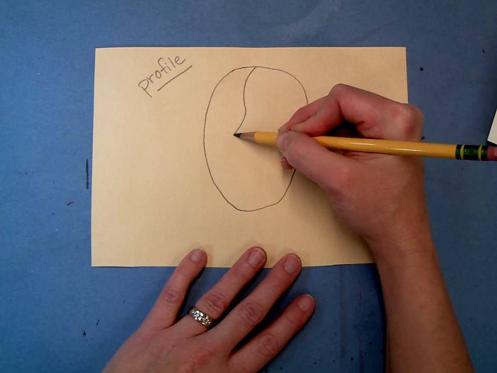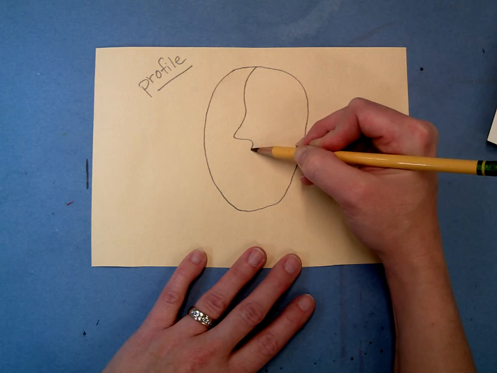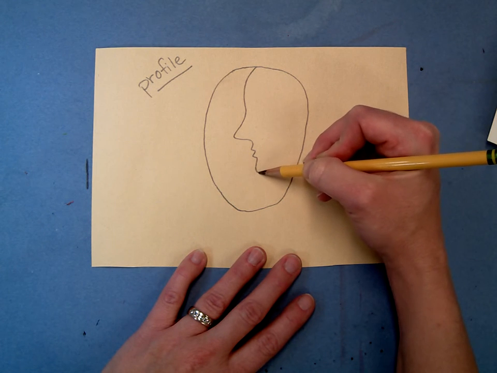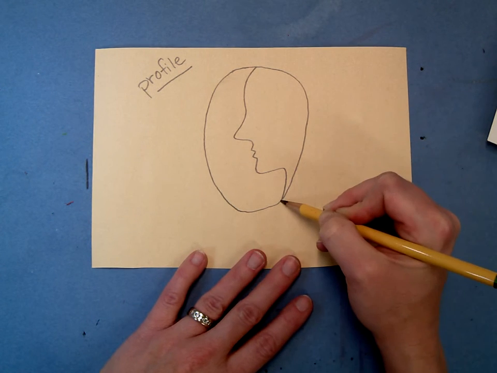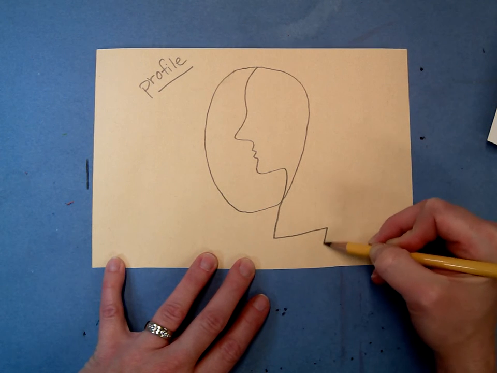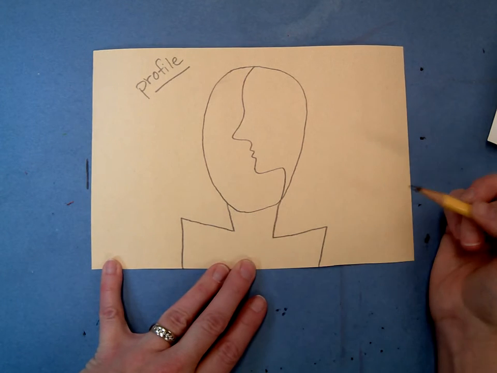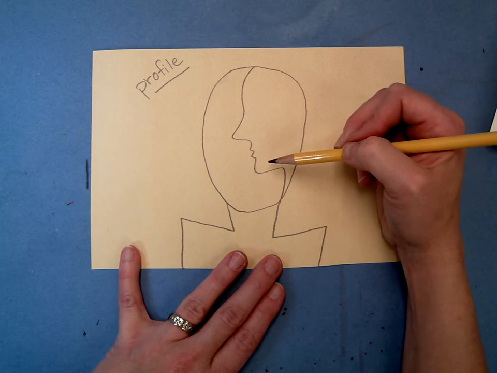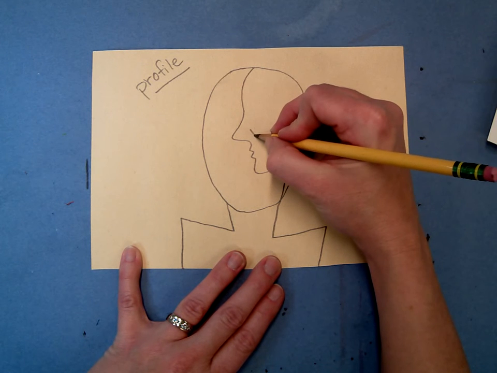I'm going to jut out for the nose, come back in. I'm going to do 2 bumps for the lips and a curve for the chin, and come down for part of the neck. This part of the neck can even maybe continue in to the neck for the whole person. This profile is relatively realistic. I didn't really do a lot of shape changing, but now you can go in and maybe abstract some more things.